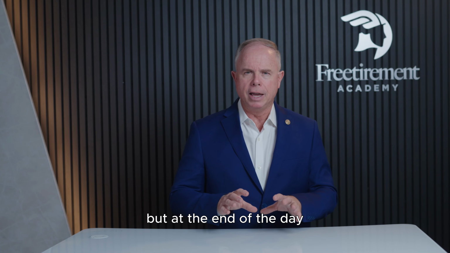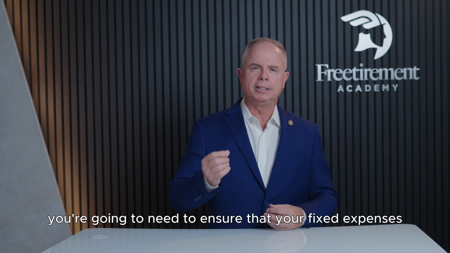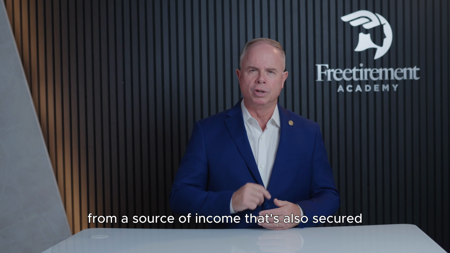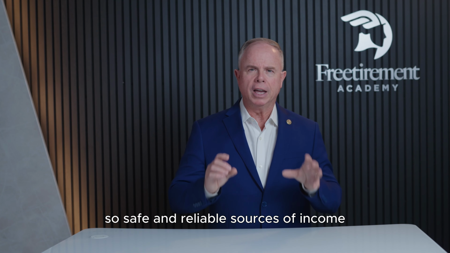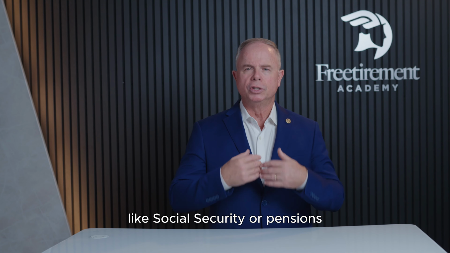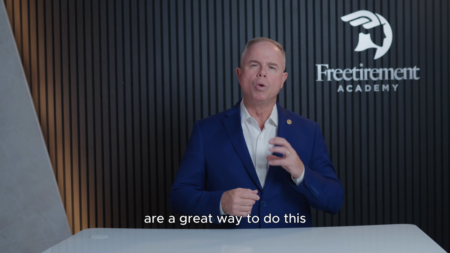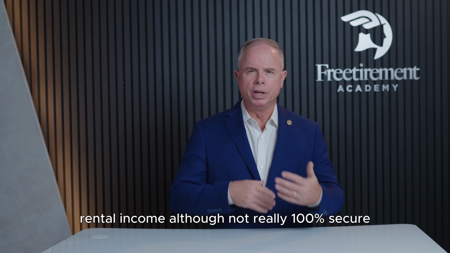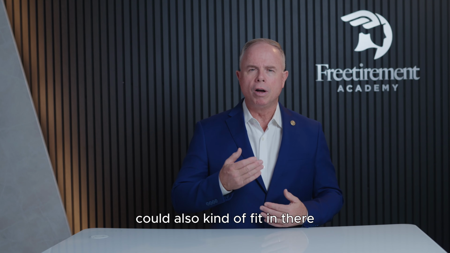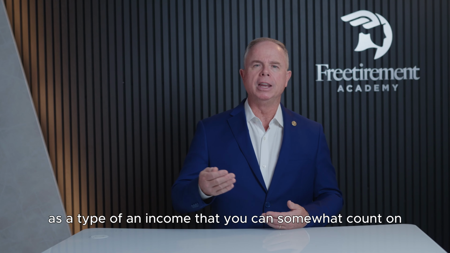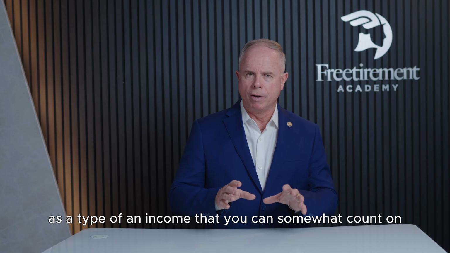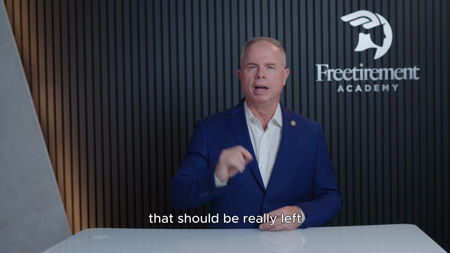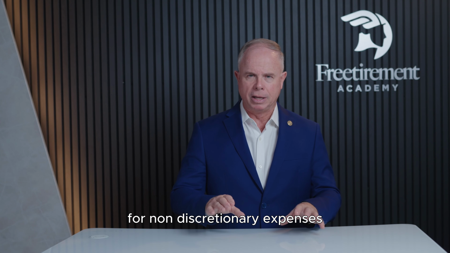But at the end of the day, you're going to need to ensure that your fixed expenses are secured from a source of income that's also secured. So safe and reliable sources of income like Social Security or pensions are a great way to do this. Rental income, although not really 100% secure, could also kind of fit in there as a type of income that you can somewhat count on. It is distributions from retirement accounts that should be really left for non-discretionary expenses.